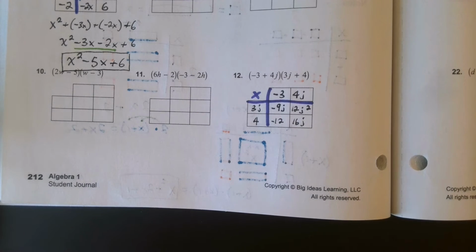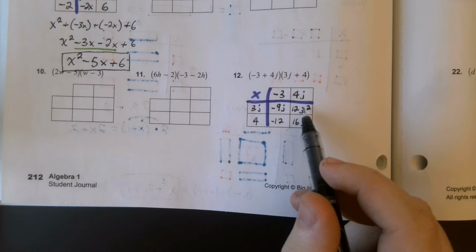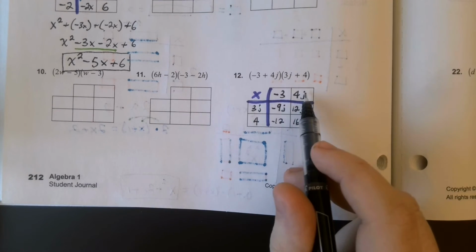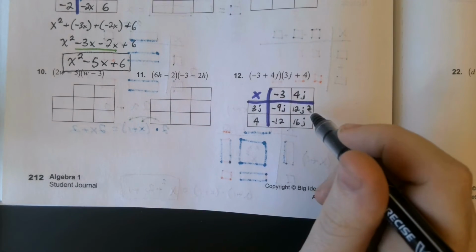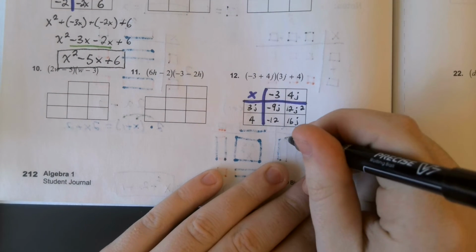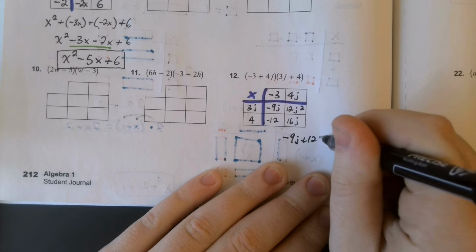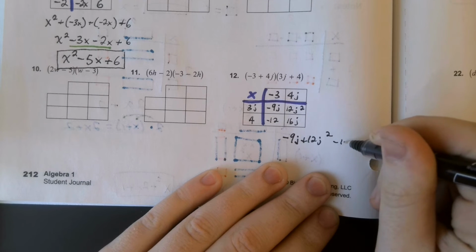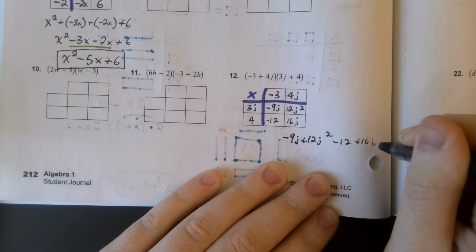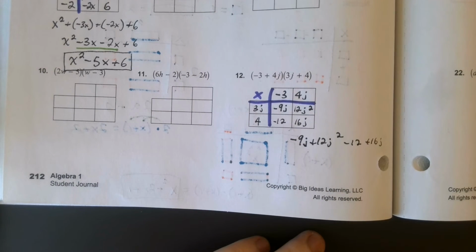Did you get these when you multiplied? Be very careful about this top right box, because 3j times 4j, we can do 3 times 4, which is 12, and j times j, which is j squared. So in total here, we have negative 9j plus 12j squared minus 12 plus 16j. This is neither simplified nor in standard form.